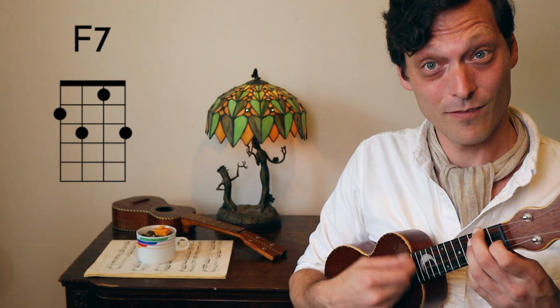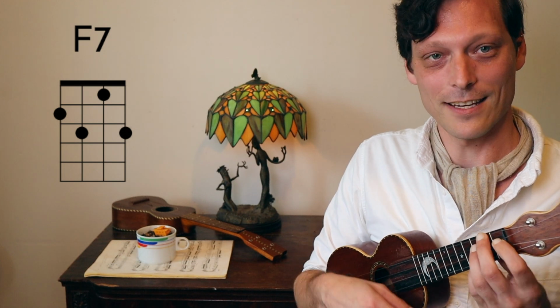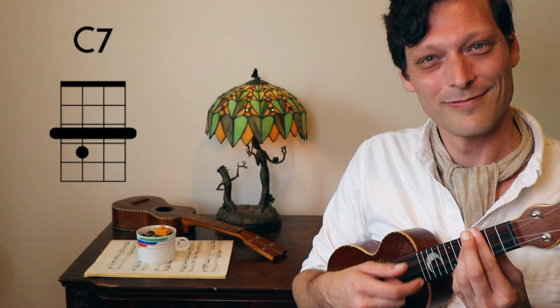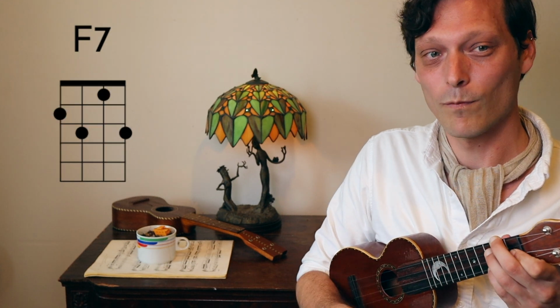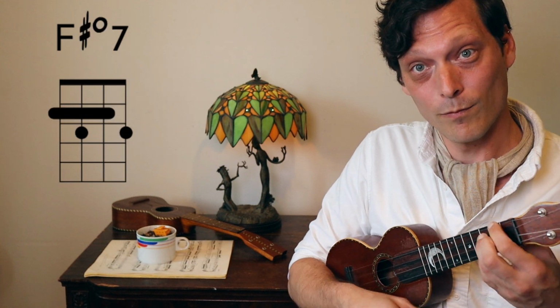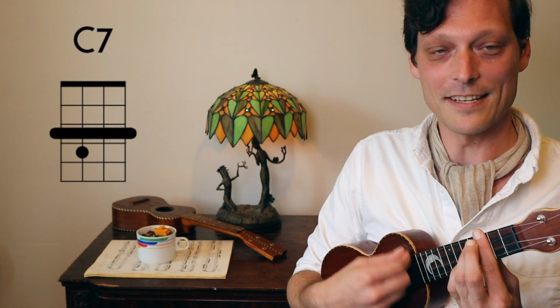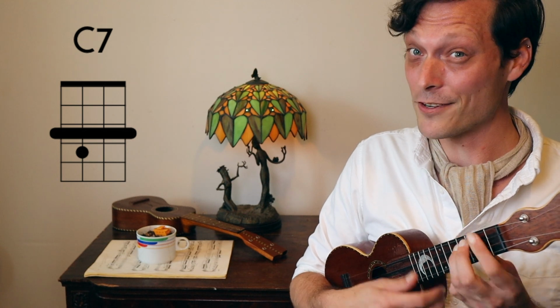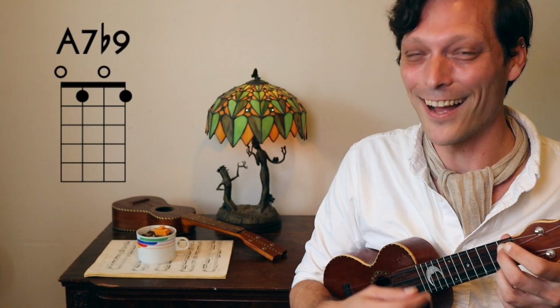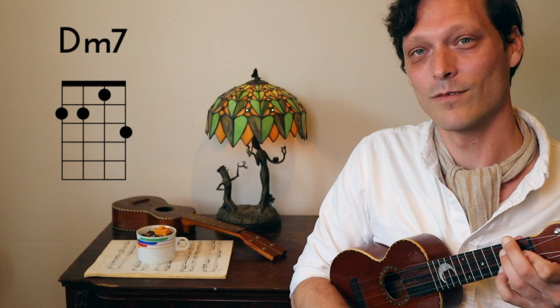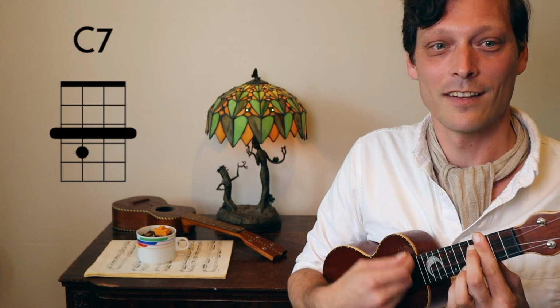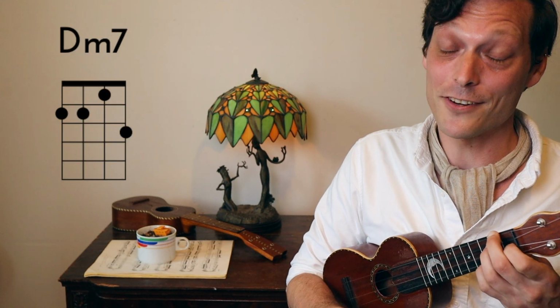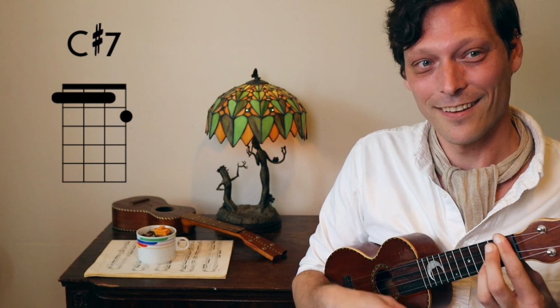Then down to F7, back to C7, G minor 7, C7, up to F7, F sharp diminished 7, to C7, E minor 7 flat 5, A7 flat 9, D minor 7, G7. Now our turnaround, C7, A7 flat 9, D minor 7, C sharp 7, resolve right back to our C7.